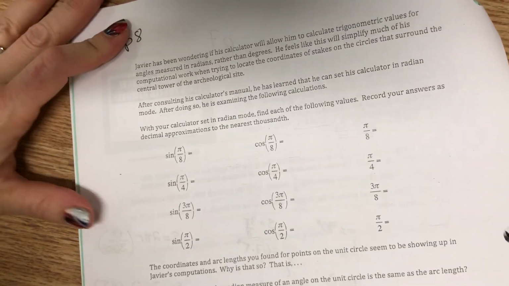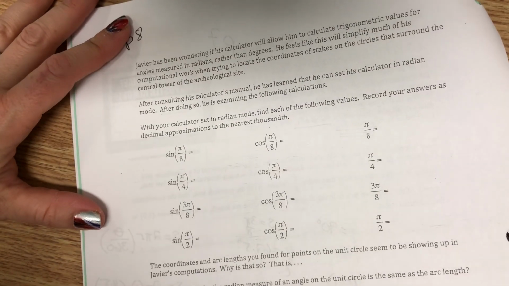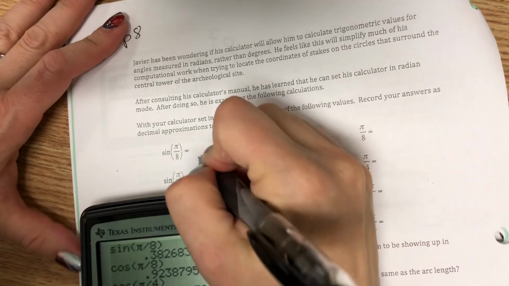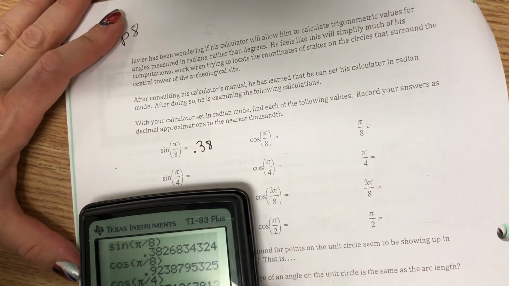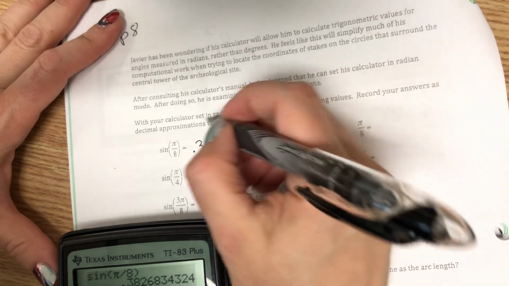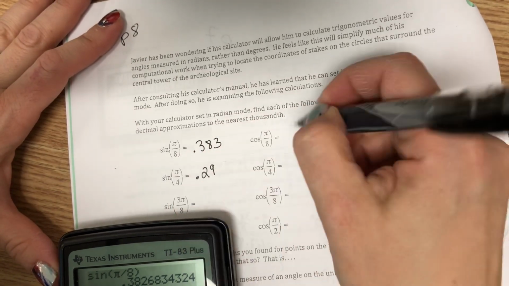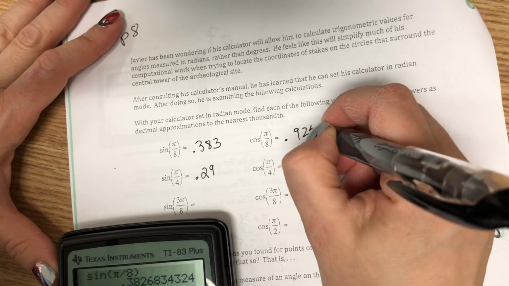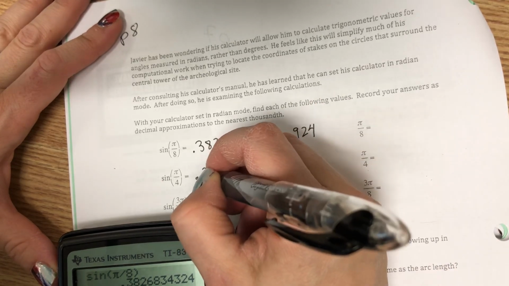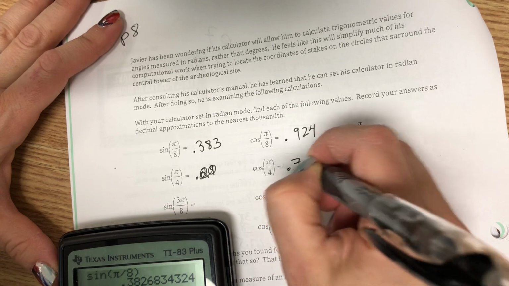So let's go back to page 8 and see what he says. Record your values as approximations. 0.38. Oh, thousandths. 0.924. 0.707.